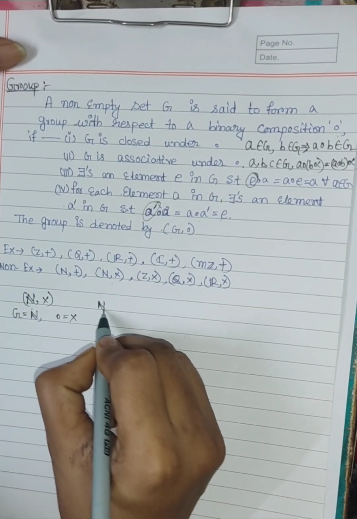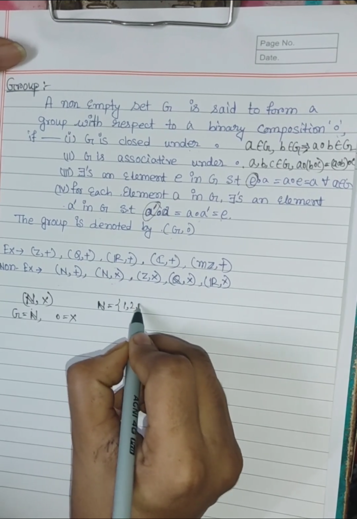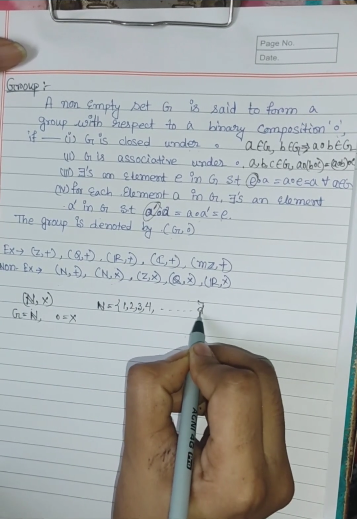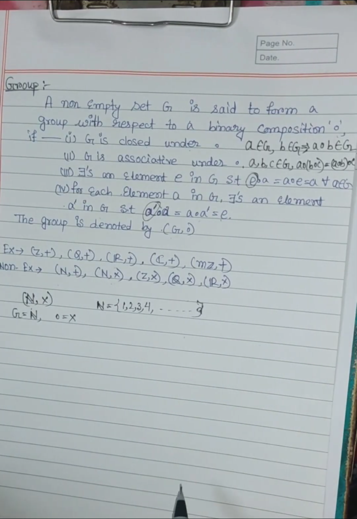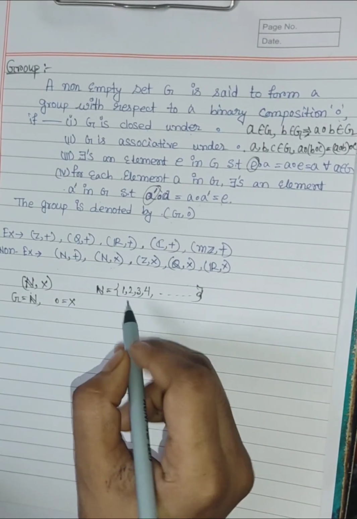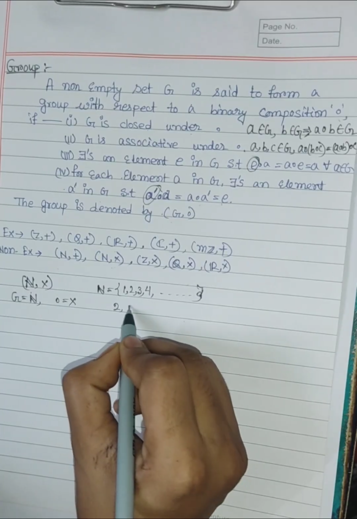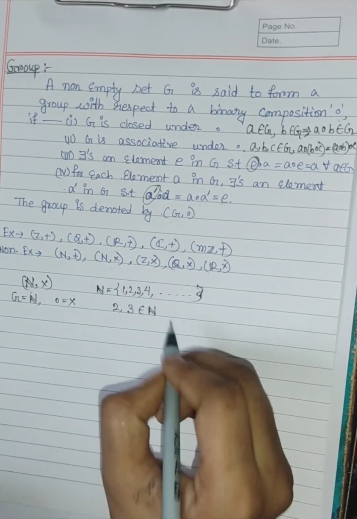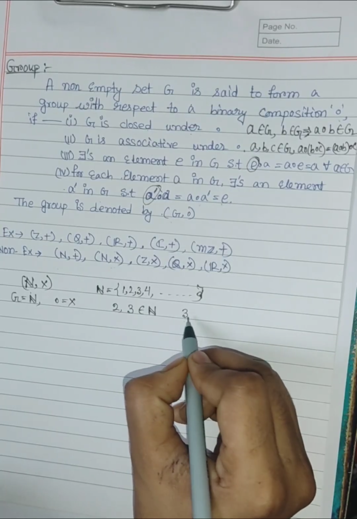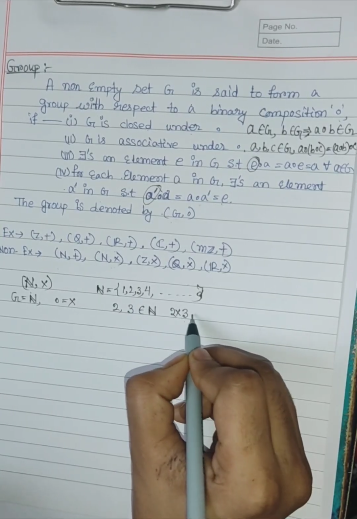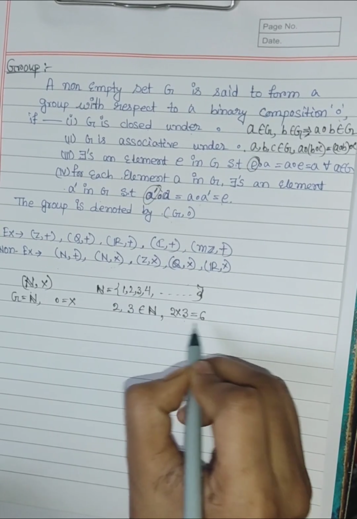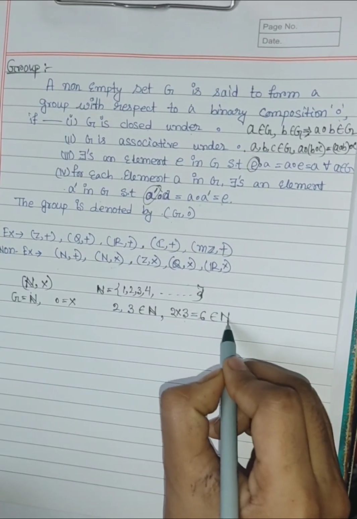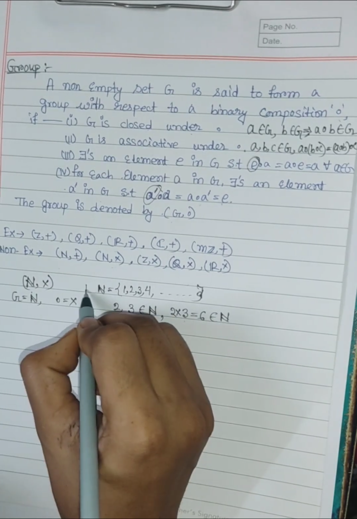The set of natural numbers means 1, 2, 3, 4, and so on. Now if I take any two elements, suppose I take 2 and 3, which belong to N, and multiply these two elements, 2 into 3 equal to 6. So this 6 also belongs to N. That means the first condition is satisfied.